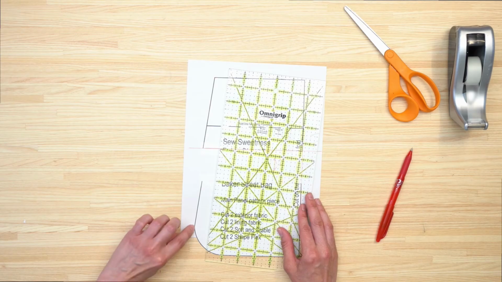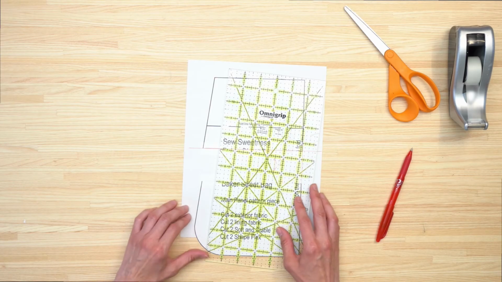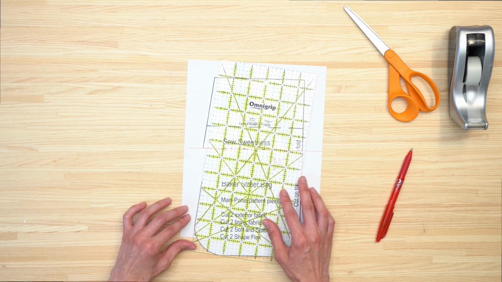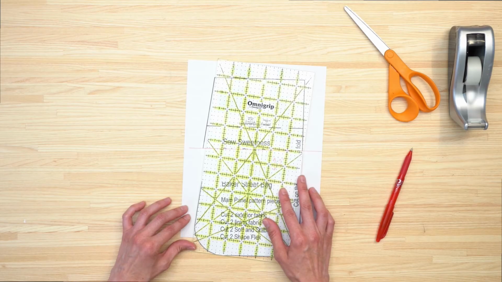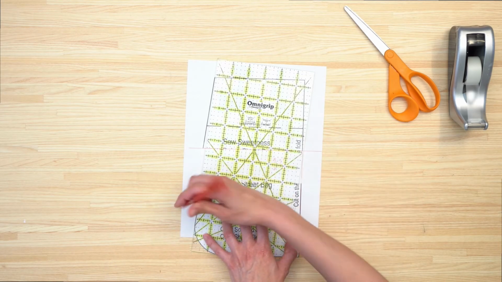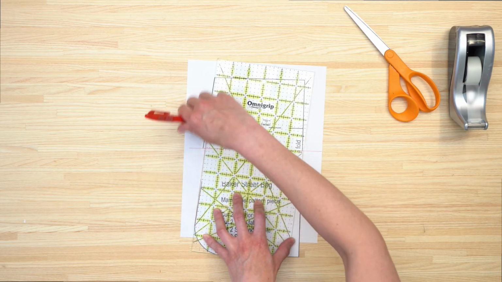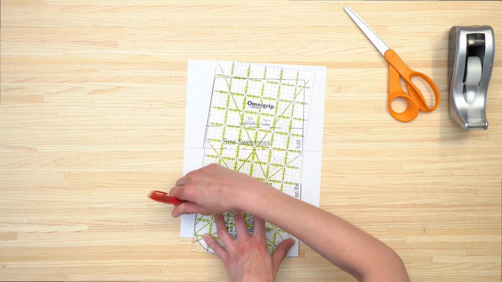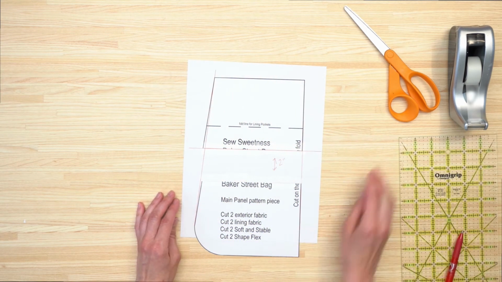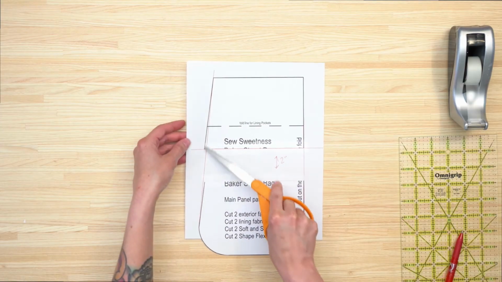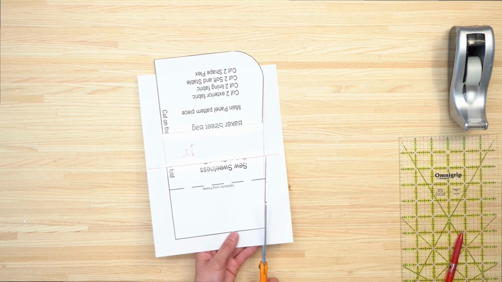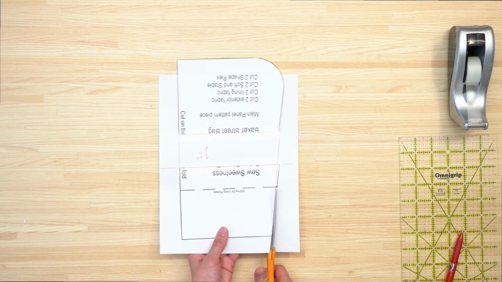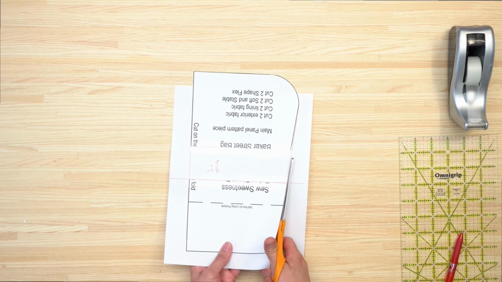And I'm actually going to start with this edge, and there we go. Okay, so I'm going to draw a new side edge. Okay, so my new pattern piece, let me go ahead and just cut this edge out so you can see what it will look like. This will be my new main panel pattern piece.